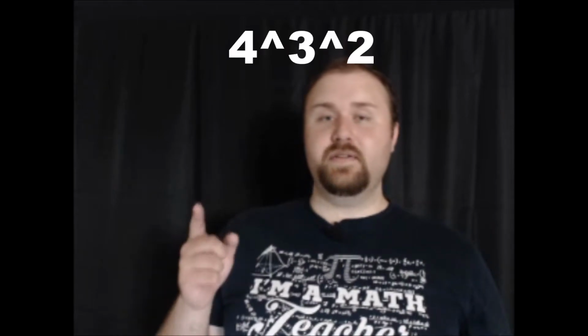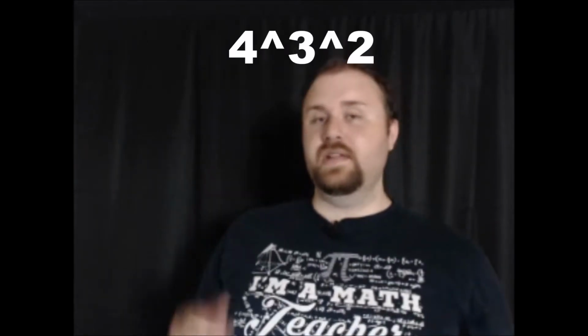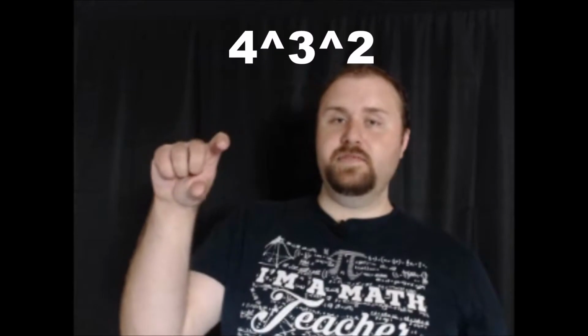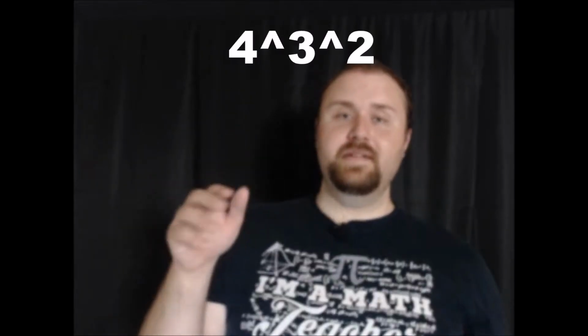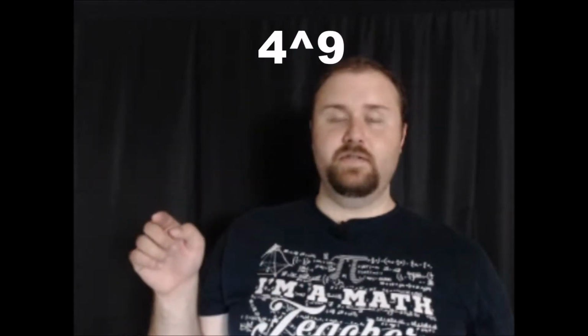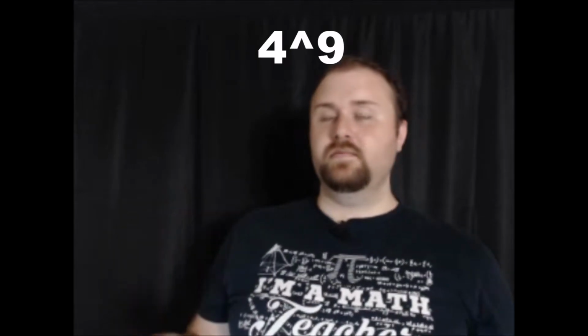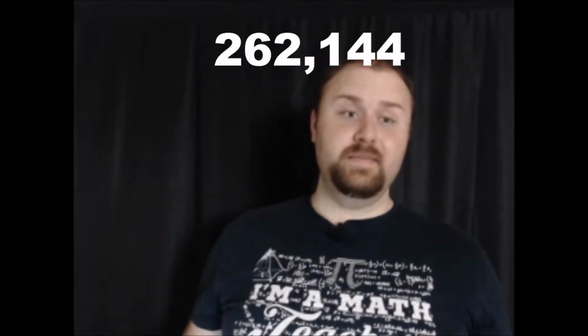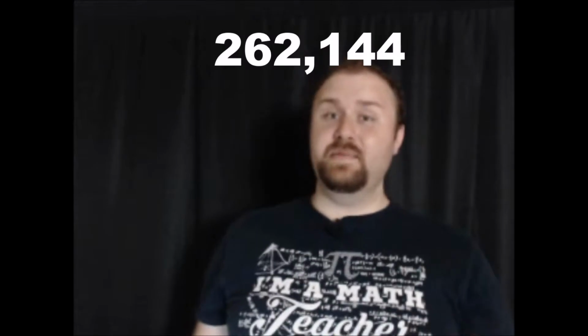The only exception here is for the exponents. If you have exponents all in kind of a tower here, then you would start at the top and work your way down. So if I had something like 4 to the 3rd power to the 2nd power, then I would start with the top 2, which is 3 to the second power, 9. That brings me down to 4 to the ninth power, which is pretty big. Exponents escalate real quick.